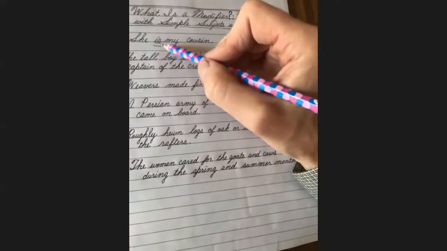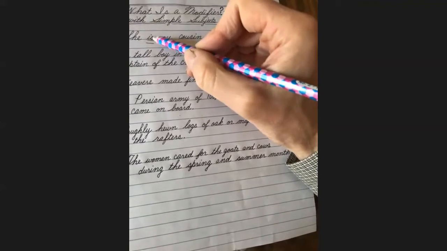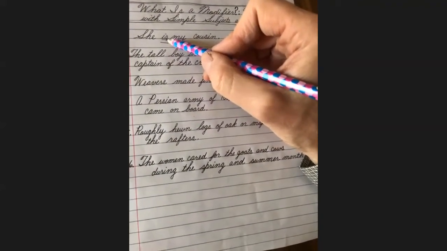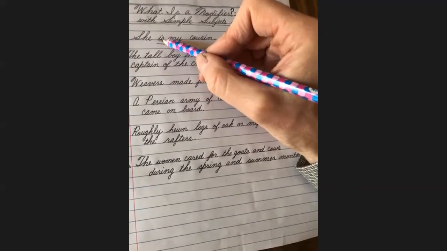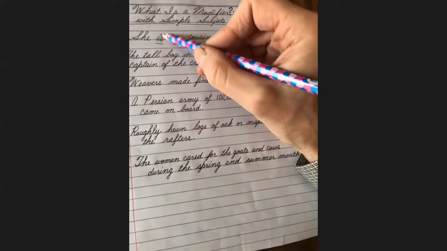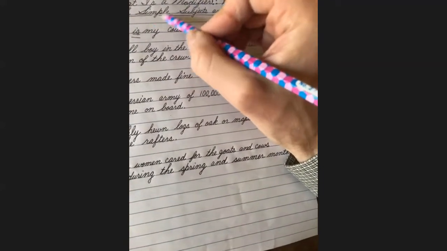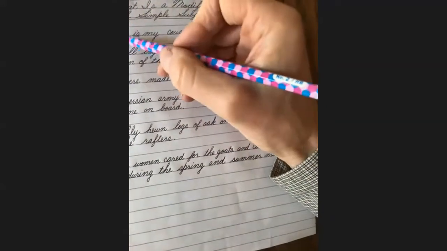Now, the complete predicate would be, is my cousin, right? But we want just the simple predicate or verb. What is the simple subject? Who or what is? She is. So the subject is she, the simple subject, she.